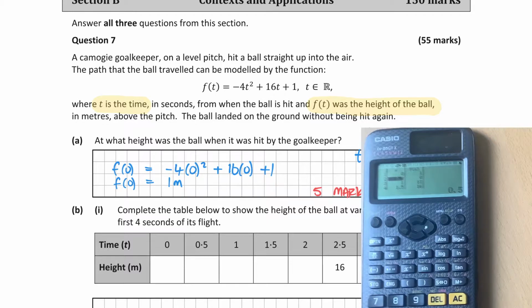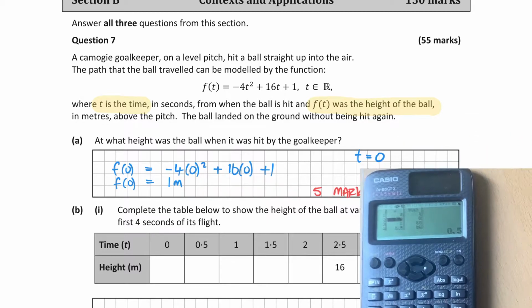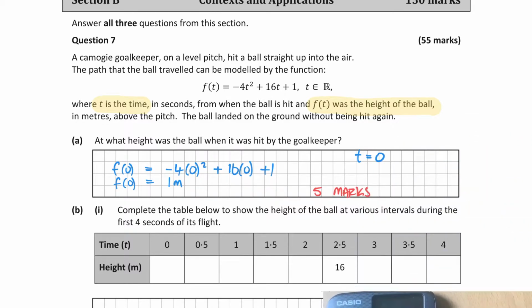So I'll just bring that down there and we can fill in that chart. And how we fill that in is we just put in the values. So 0 and 1. So we should have got 1. 0.5 and 8. 1 and 13. 1.5 and 16. Okay. 2 and 17.